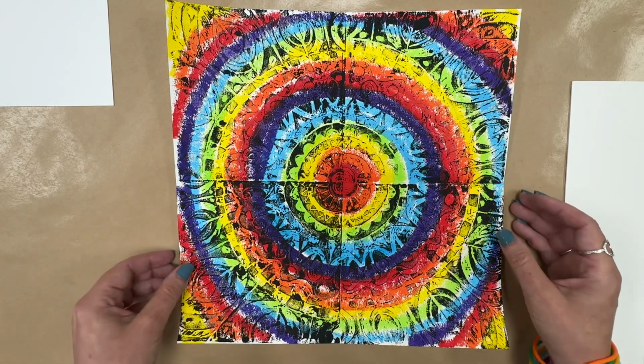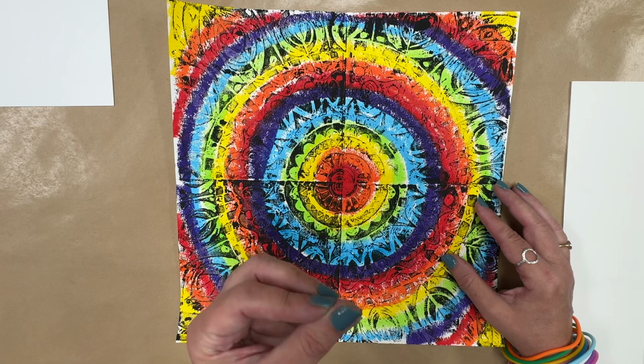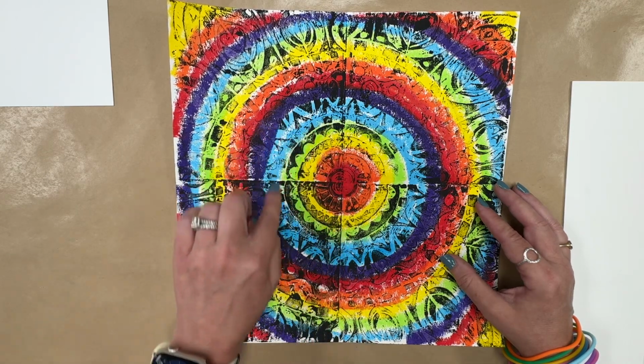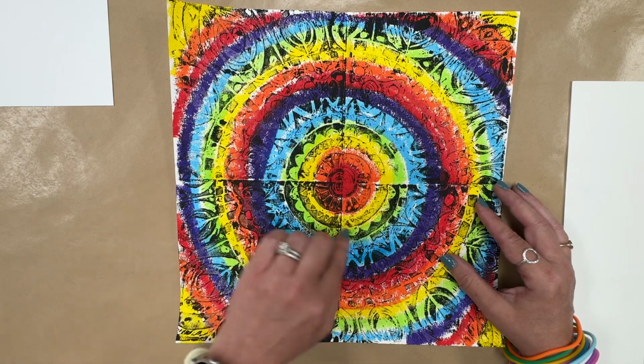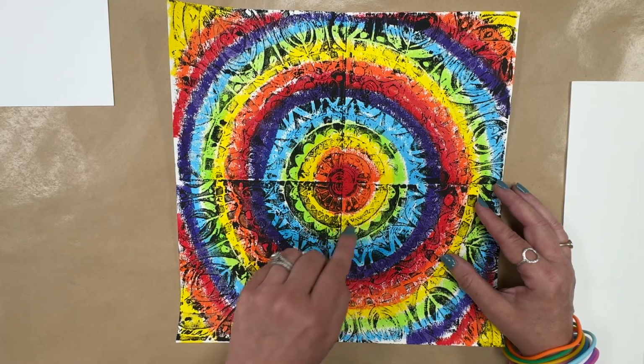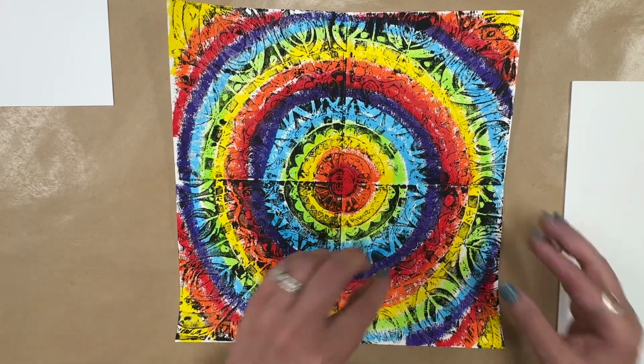But the radial symmetry is a little bit different. In radial symmetry, think of like a flower. So you've got a center point and everything radiates around that center point. It's all the same as it goes around the center. So you can think of flowers with the petals being the radial symmetry on that.